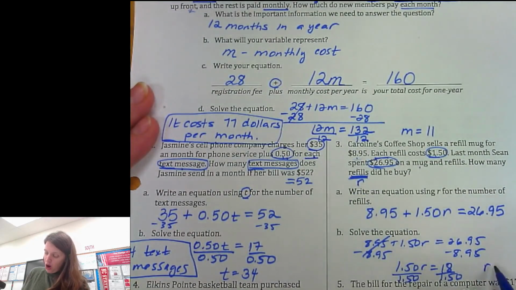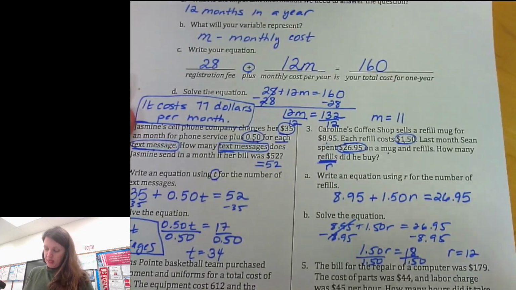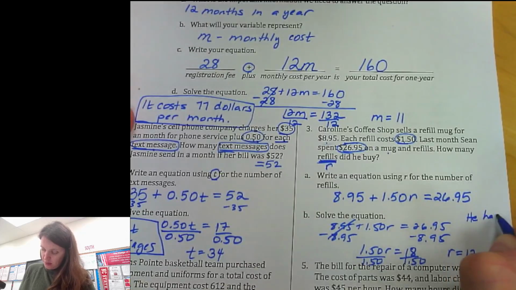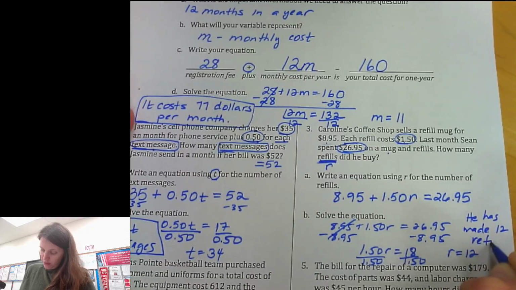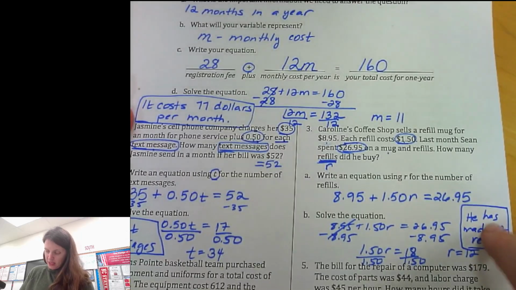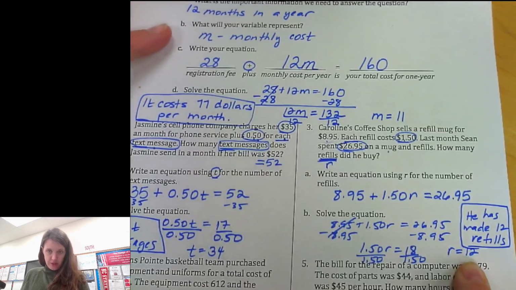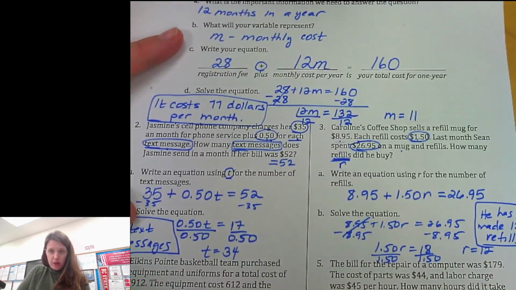So how many R's does he have? 12. But what does that mean? Please write me the sentence of what it means. He has done 12 refills, or he has made 12 refills. Okay, this is my answer. I know the number is 12, but I want the answer. All right, so let me take a pause right here. I want you guys to try the next two, and then I'll show the answers for them.